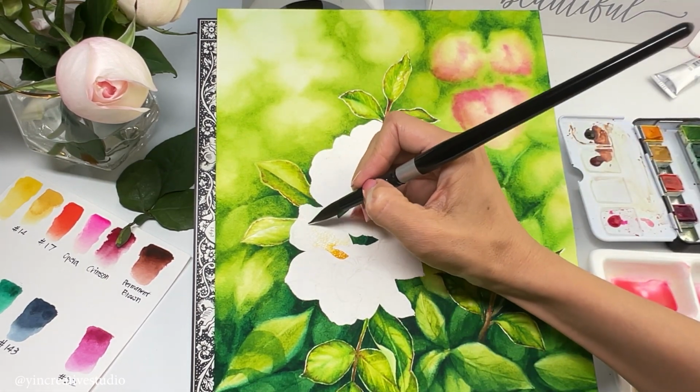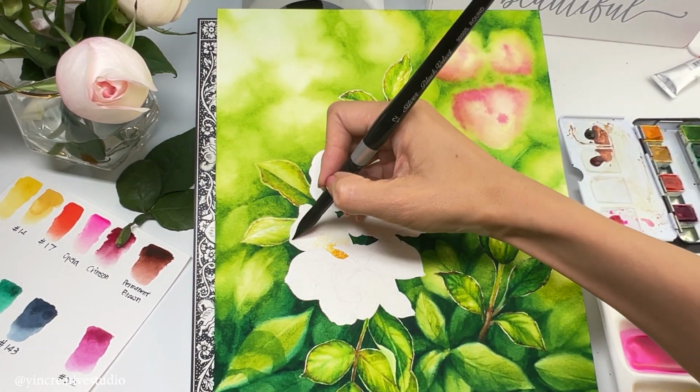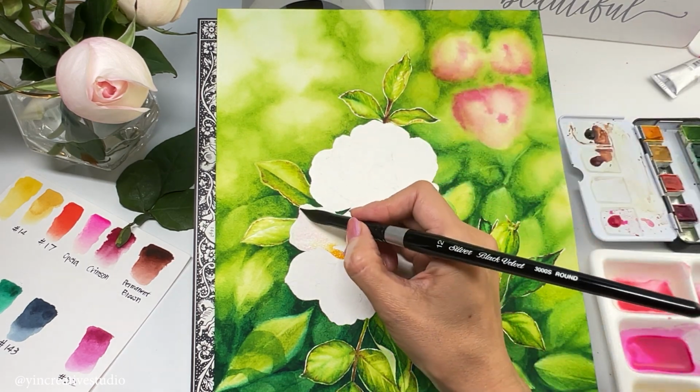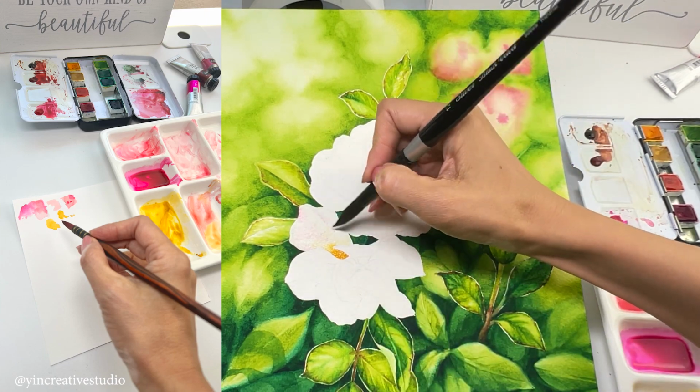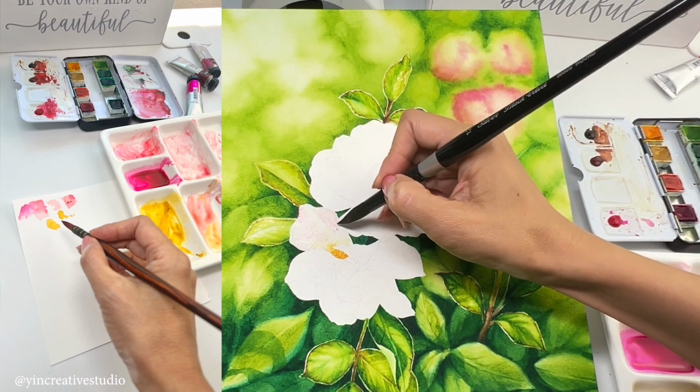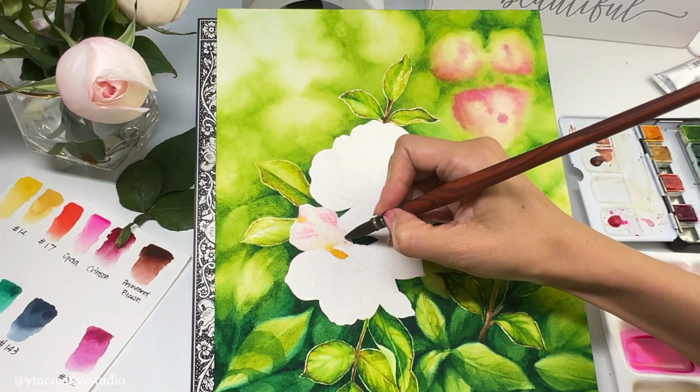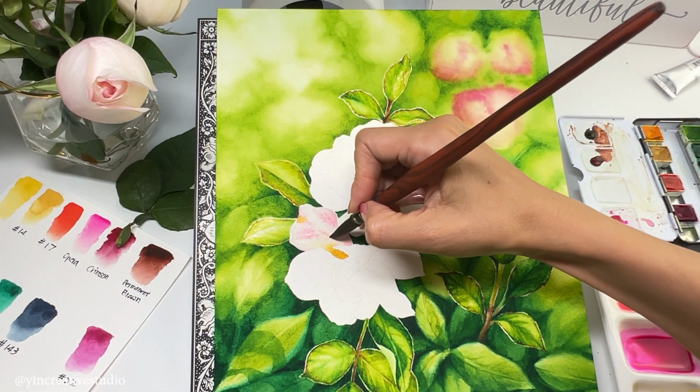The tricky part of painting roses is getting the colors right. That's why before painting, I always have a swatch right next to me and test all the colors before I put them on paper.